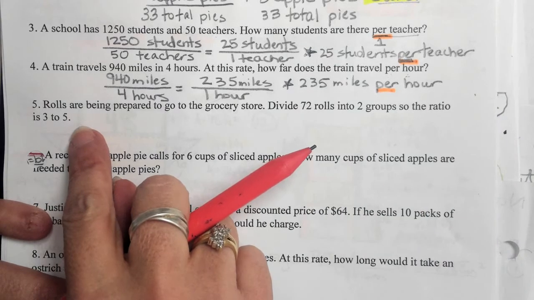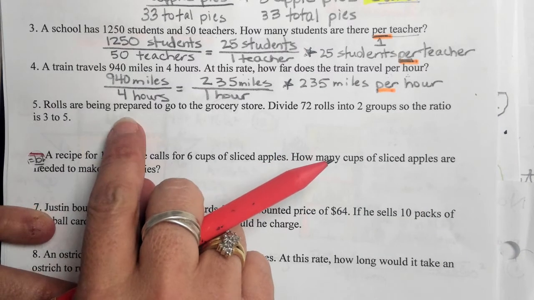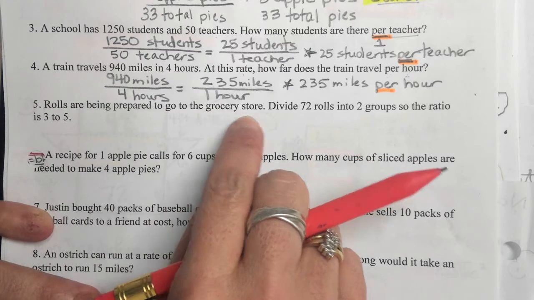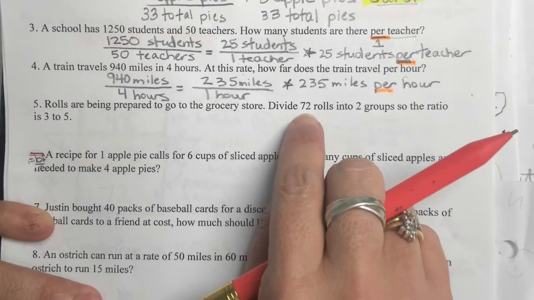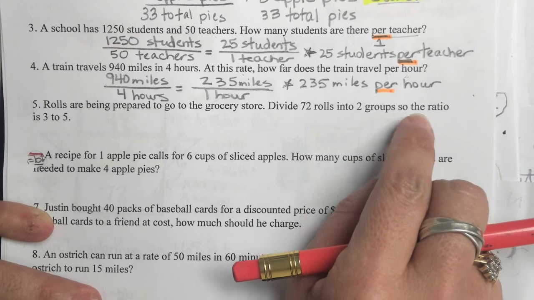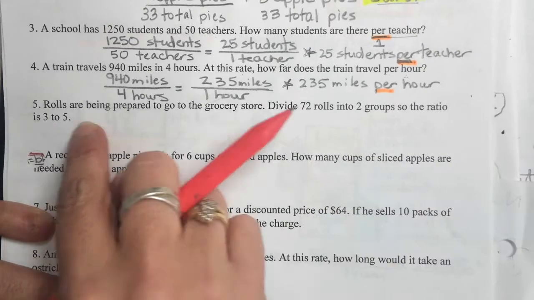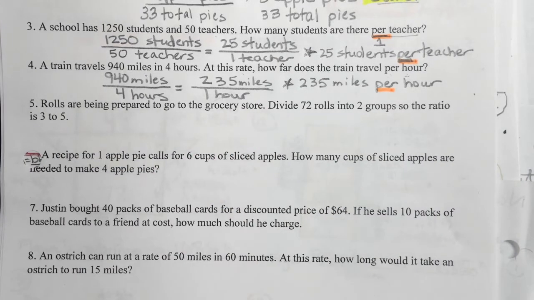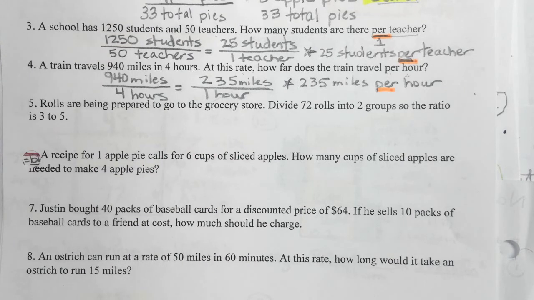Okay, number 5. Rolls are being prepared to go to the grocery store. Divide 72 rolls into 2 groups so that the ratio is 3 to 5. Now, hint, on test day, many of you walked up to me and wanted to ask me, what do I do with the 2?